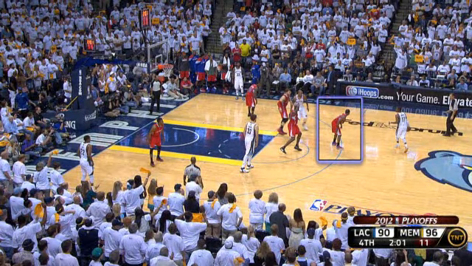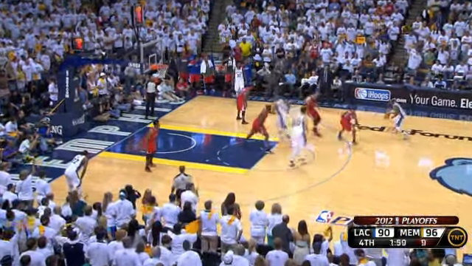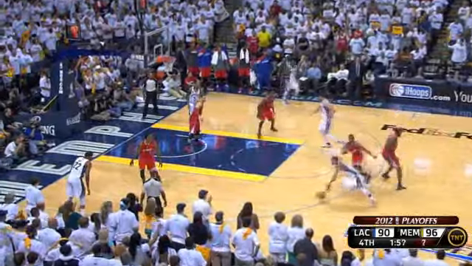This next example is another example of a flop that will be penalized. As the highlighted defensive player, number 3 in the red uniform, defends the driving offensive player, he feels slight contact and he then launches himself backward to the floor. This reaction by the defensive player is an over-embellishment of marginal contact, and it is intended to draw an unearned offensive foul on his opponent. This flop will be penalized.